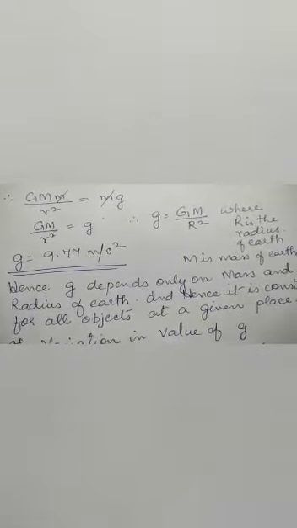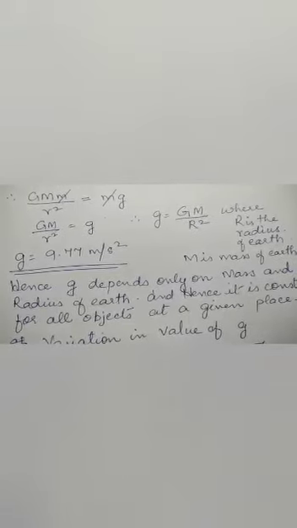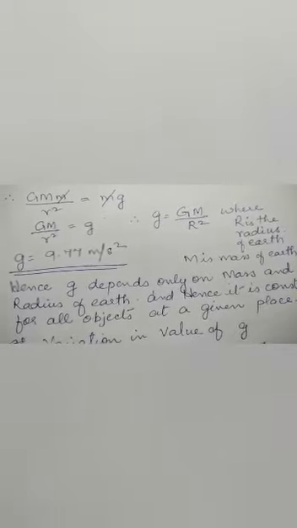Whether it be an apple, a book, or an elephant, the gravitational acceleration will be the same. It does not depend on the mass of the object. It depends only on the mass of the Earth as well as the radius of the Earth.